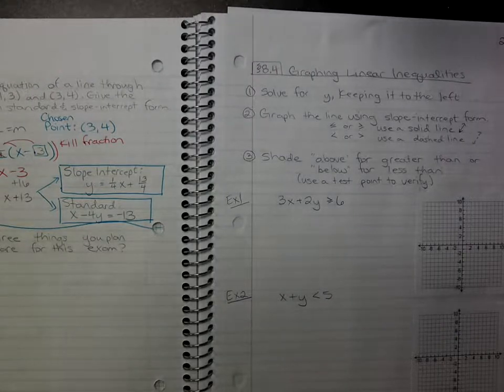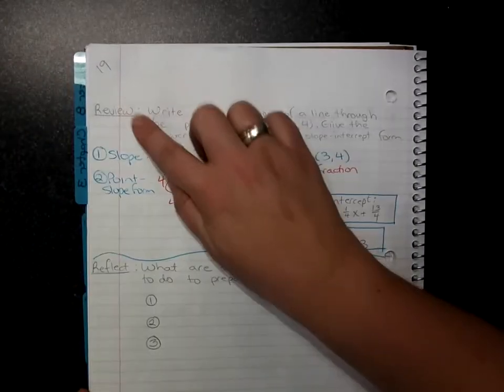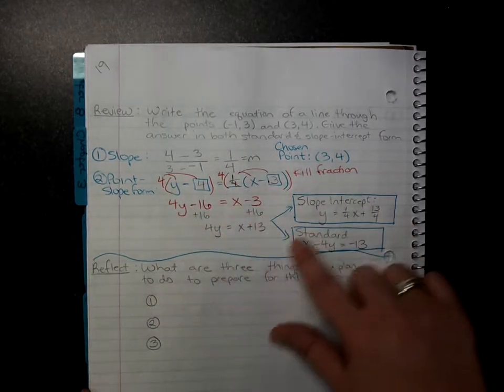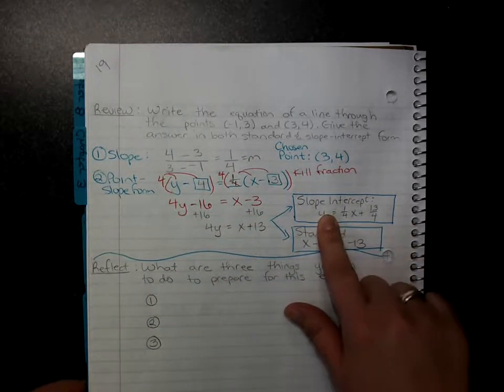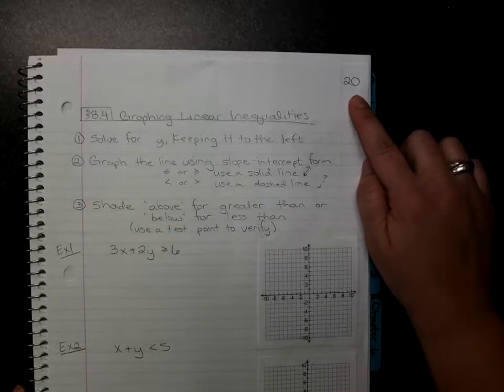This video is for the last lesson in Chapter 3. In class, we did page 19, the review and the reflect, so you should already have this written down. I've scanned my solution and posted it online on our My Math Lab website under Chapter 3. And now we're going to be on page 20 of our notebook.